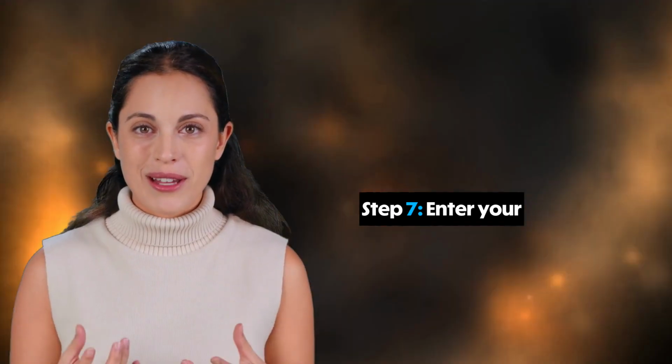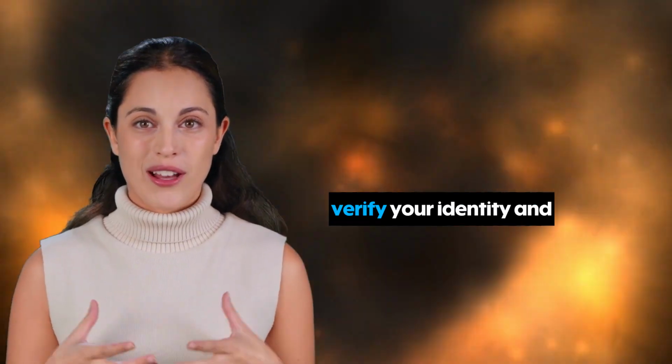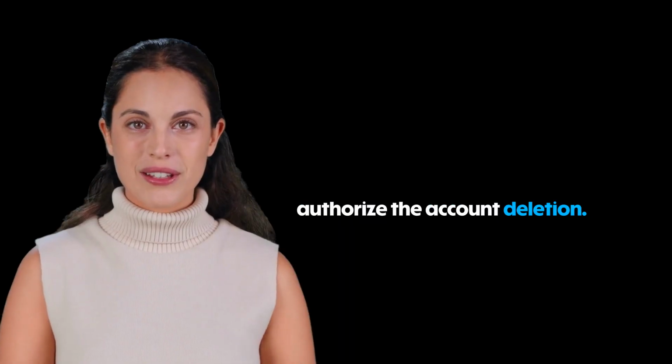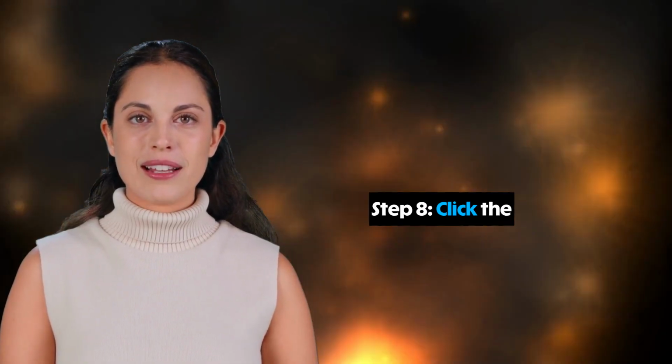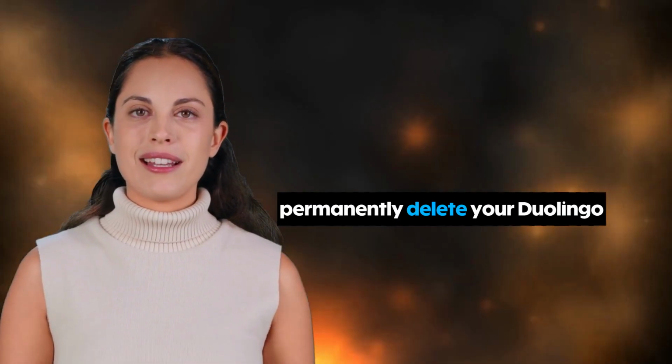Step 7. Enter your password when prompted to verify your identity and authorize the account deletion. Step 8. Click the final confirmation button to permanently delete your Duolingo account and all associated learning progress.